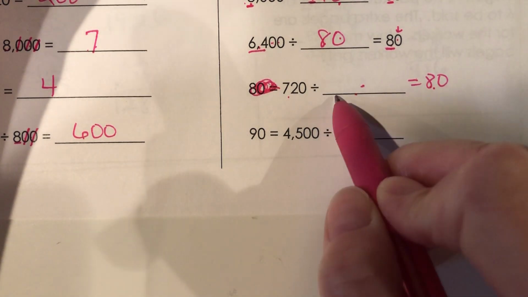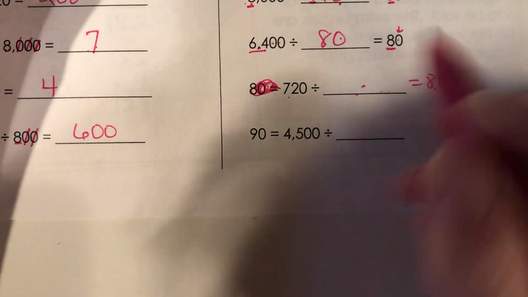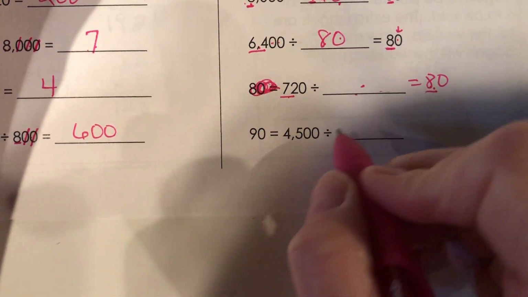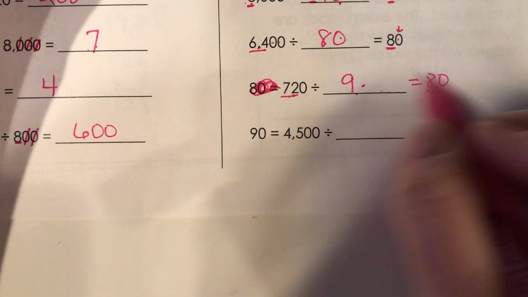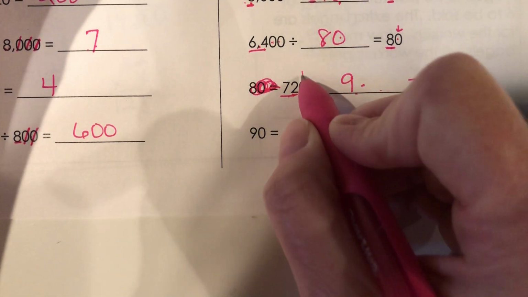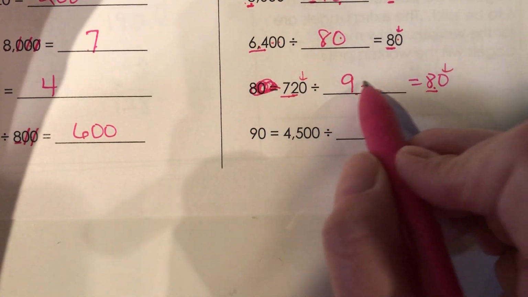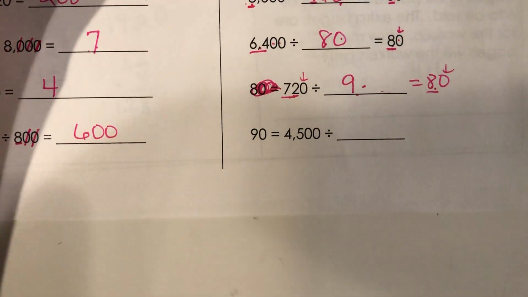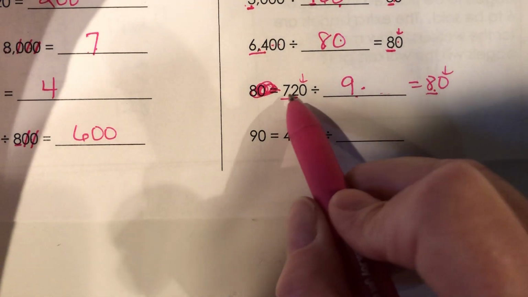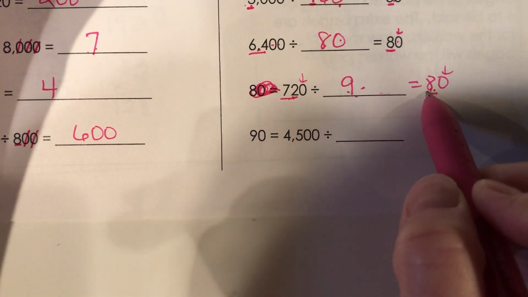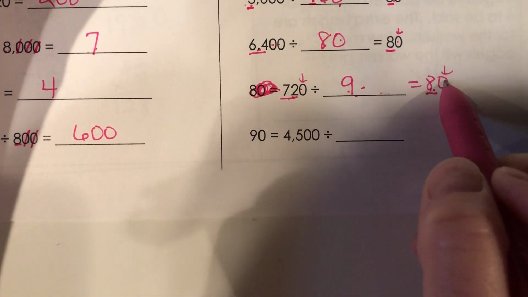So I want to use multiplication to see 720 divided by what is 80? Well, I know 80 times this blank will give me 720. Well, when I look at 8 and 72, I know that 8 times 9 is 72, right? And there's 1 zero here and 1 zero here. That means I don't need any more. The answer here is just plain old 9. And if you tested it with division, 72 divided by 9 is 8, and there's my 0.